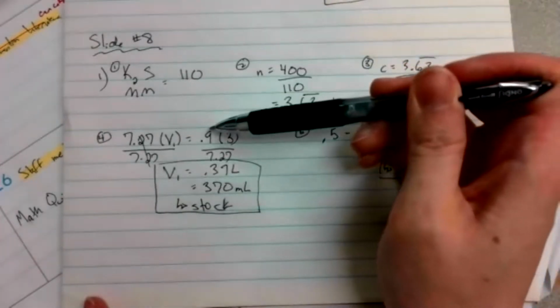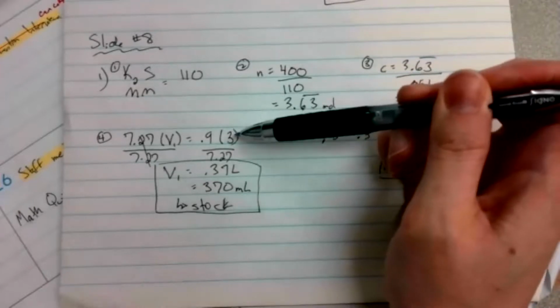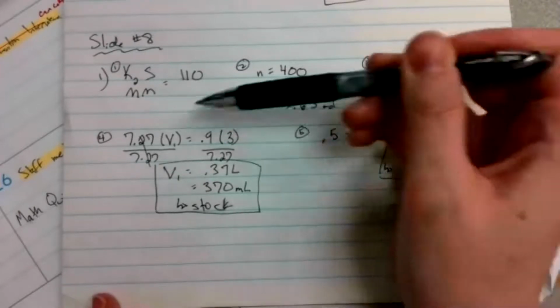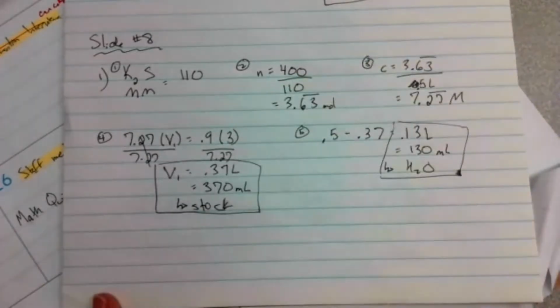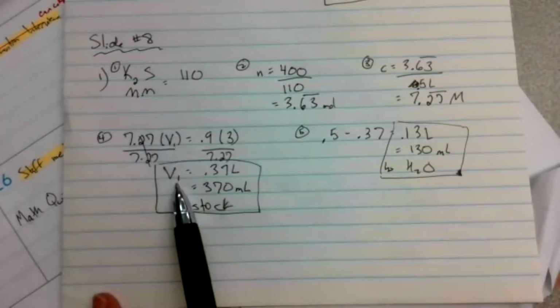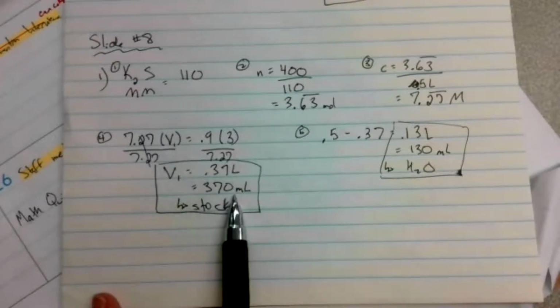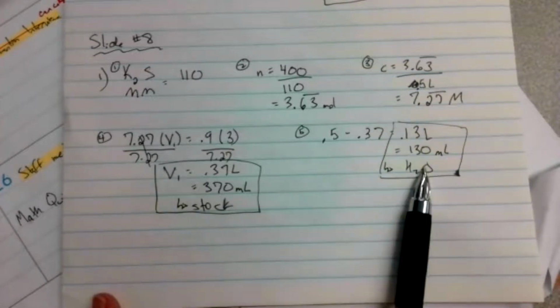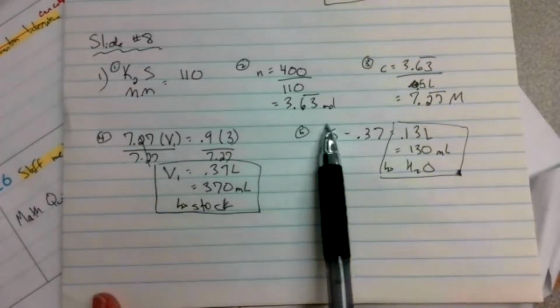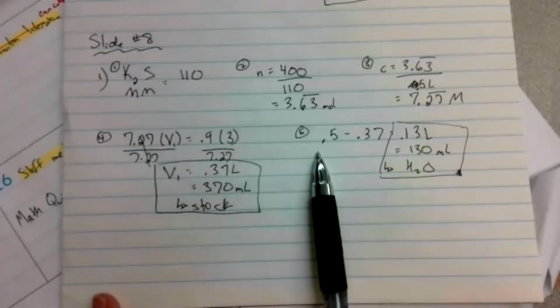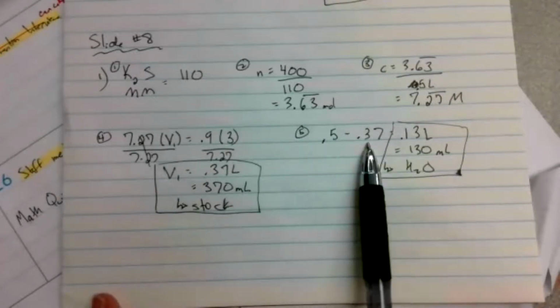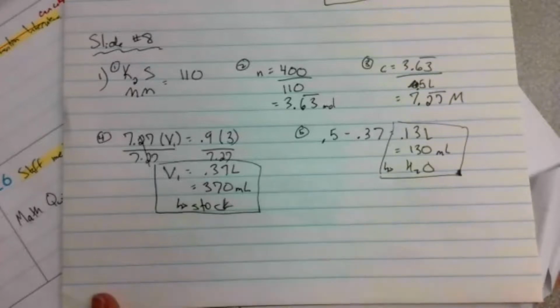So we plug in our concentration and volume that we were given for our desired solution. We plug in the concentration that we just found of our stock solution, and we solve for the volume of stock that we're going to use, which is 0.37 liters, or 370 milliliters. To find out how much water we're going to use, we take the volume of solution that we're creating, subtract the 0.37, that is going to be our stock solution, and we get 130 milliliters of water.